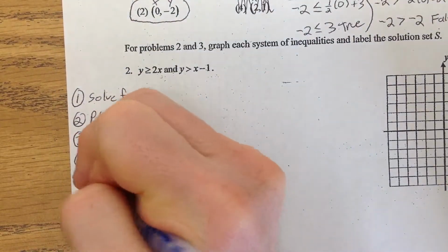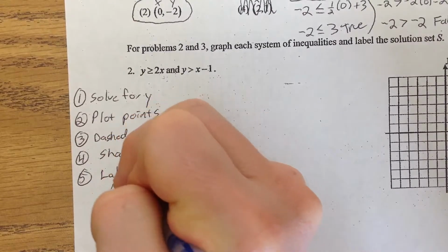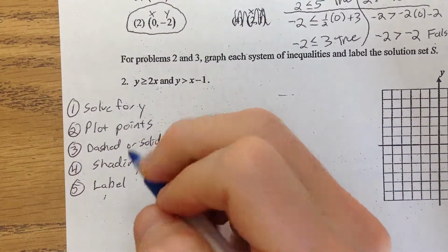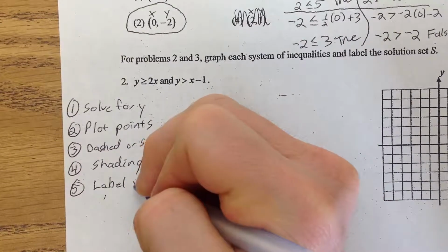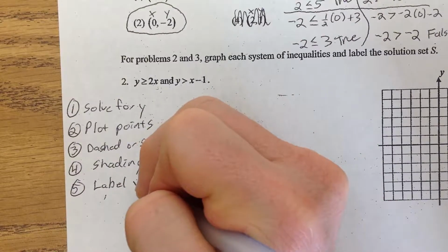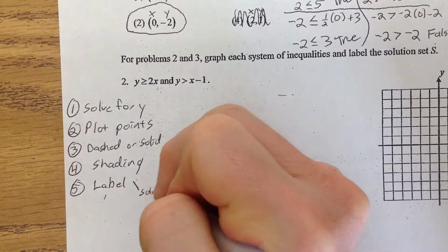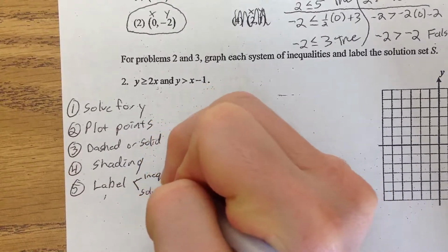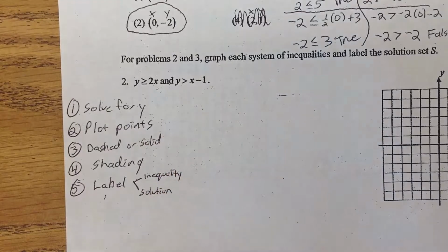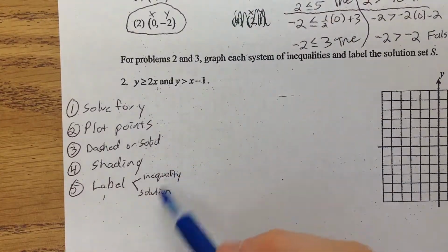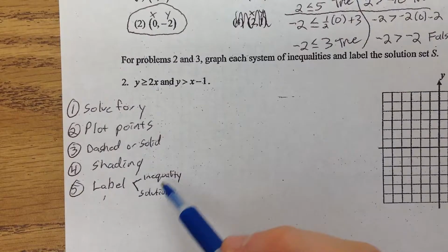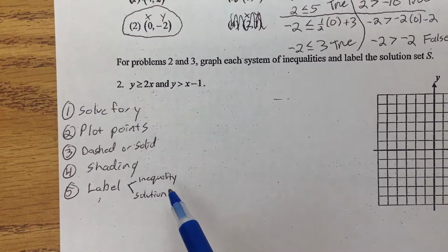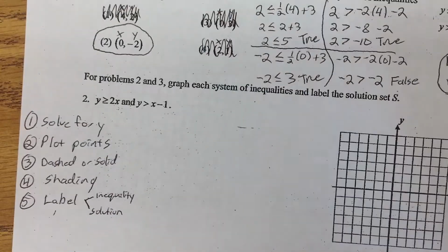And now we're going to do labels, but we have to label 2 things. We have to label our inequality, and we also have to label our solution. So we've got to label the solution, and we have to label the inequality or the line. Technically a line's an equation, but you've got to label both of them. All right? So there's a lot to kind of keep track of when we're doing these.